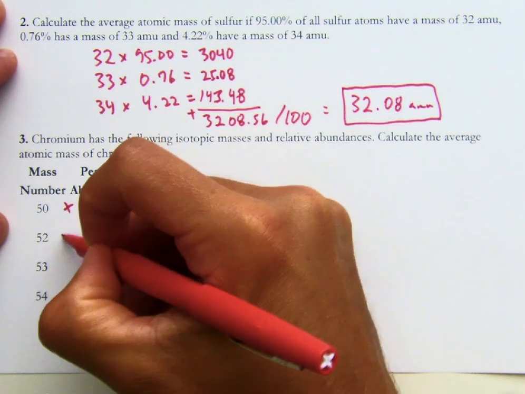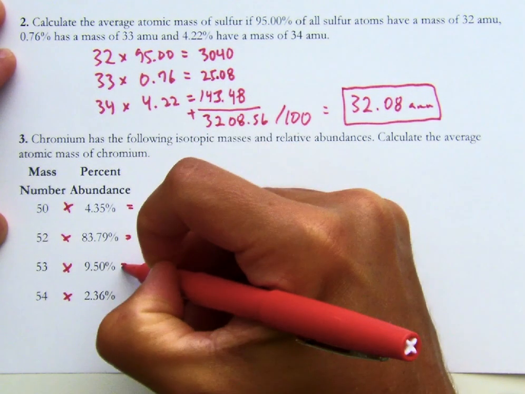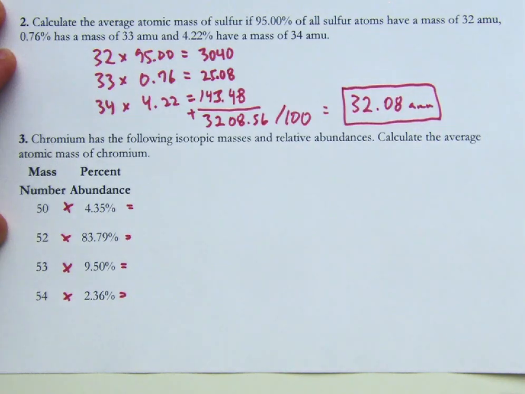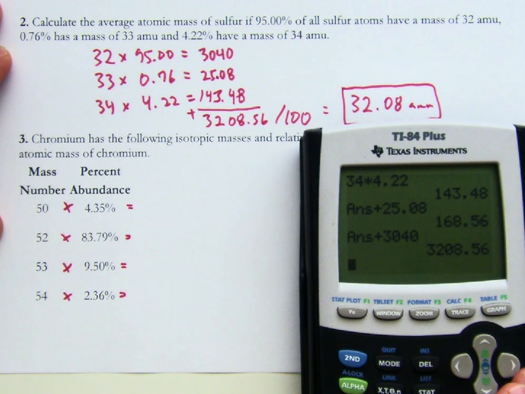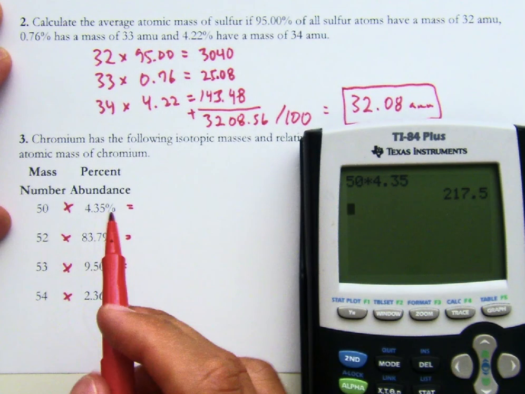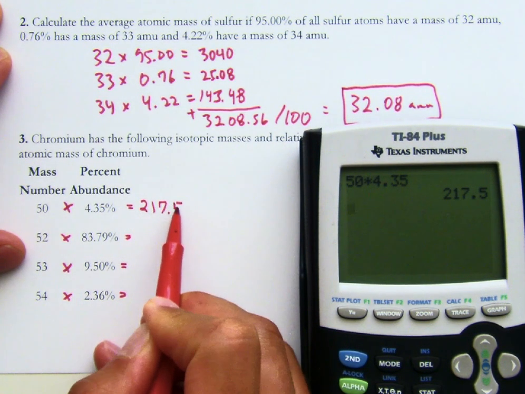I'm going to multiply these and write down what we get for each one. All right, and I'll just put this off to the side here. 50 times 4.35, 217.5.